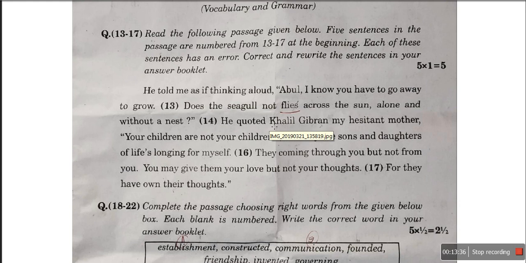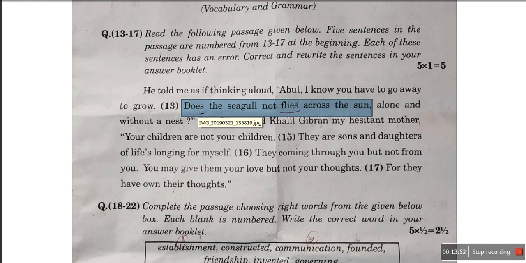First of all, numbers 13 to 17 are given here. Each sentence contains a mistake. Let's read the 13th one. Does the seagull not flies across the sun? Very well friends, when does comes here, the verb must be in V1 only. So the answer is flies becomes fly only.